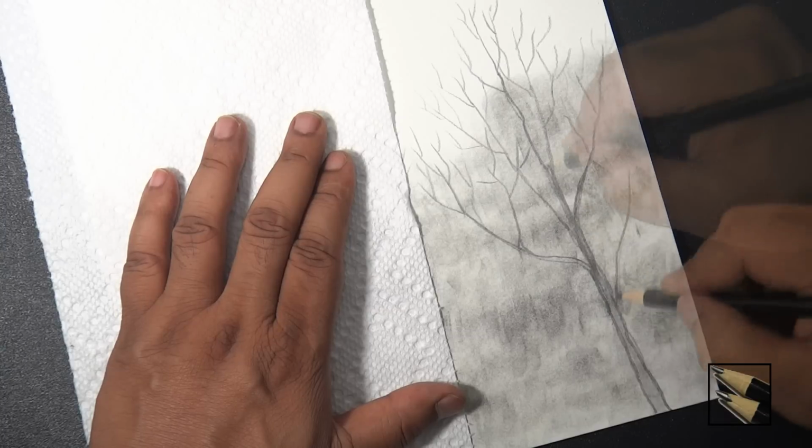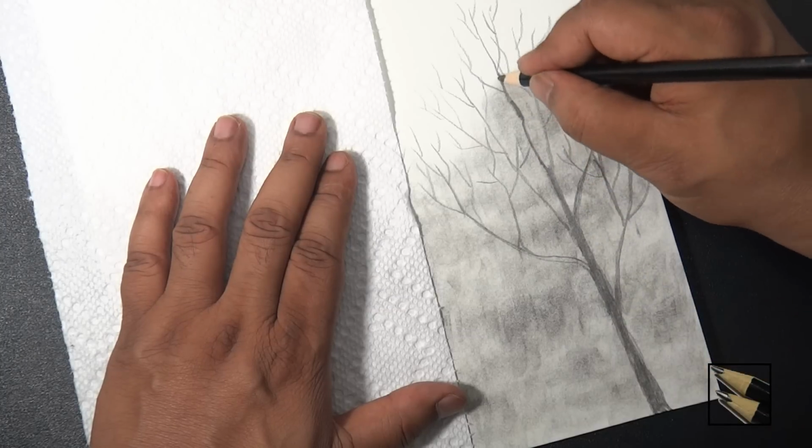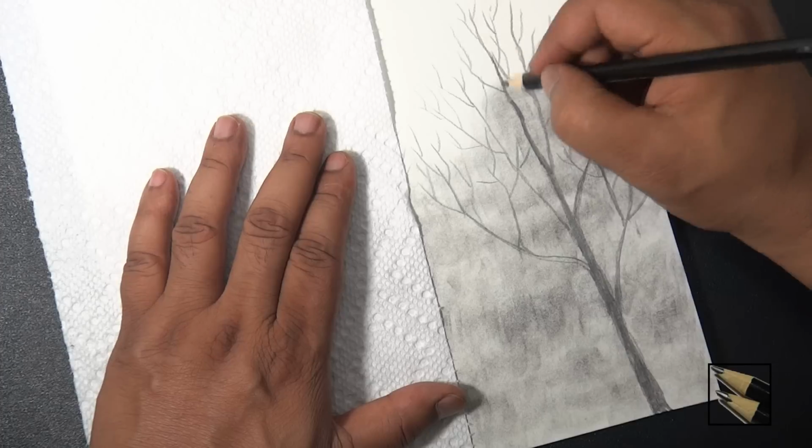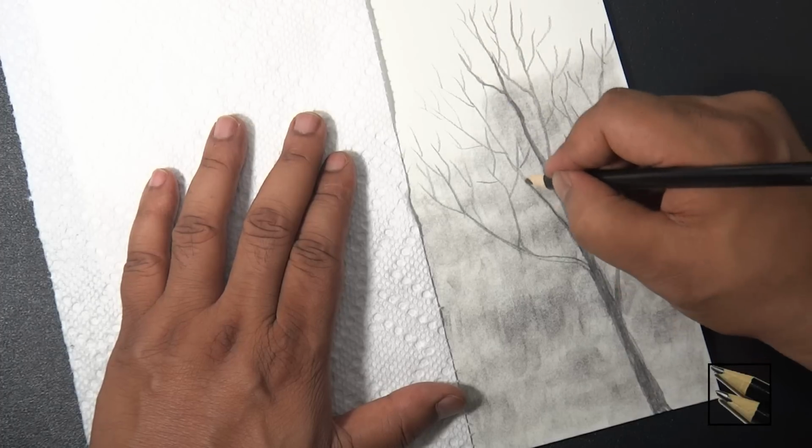Here also I'm going to use the same rules. First, I'm going to lay down all branches and then we'll shade main branches with solid shade.